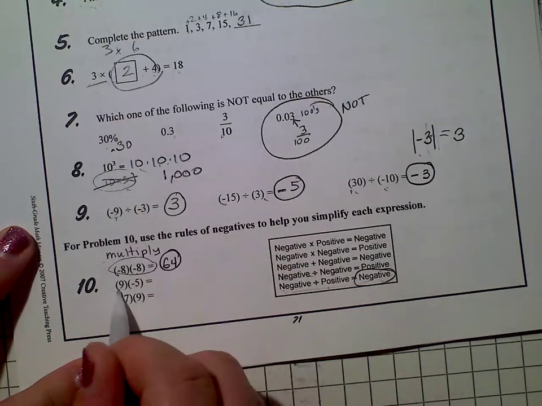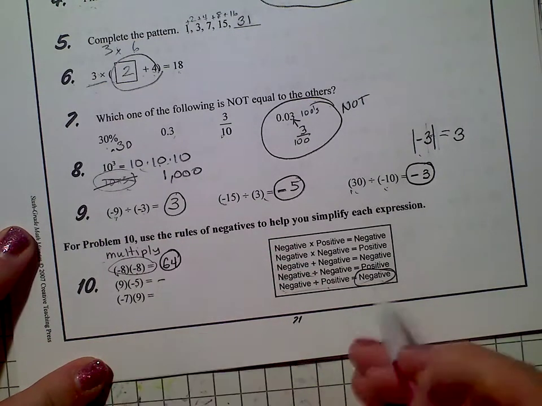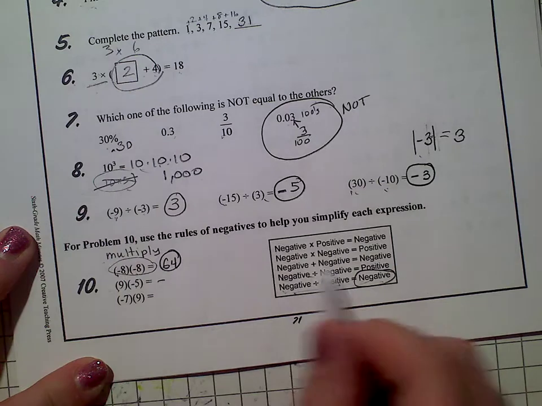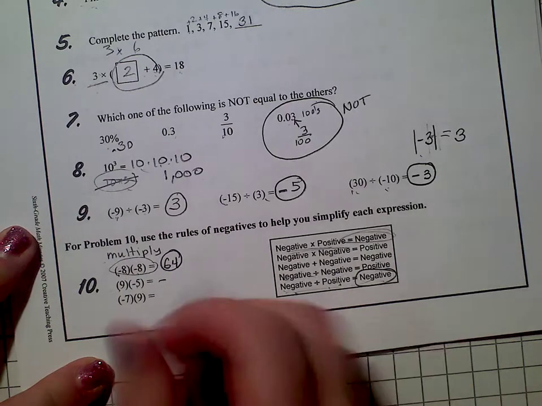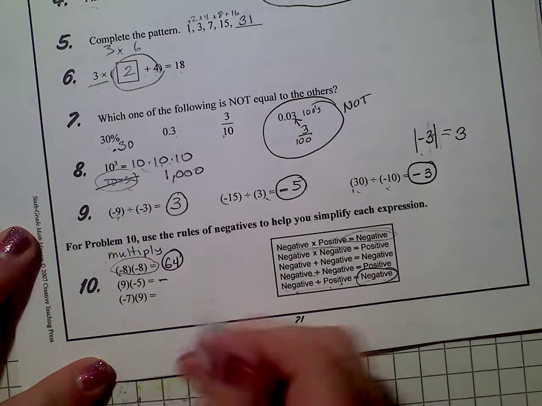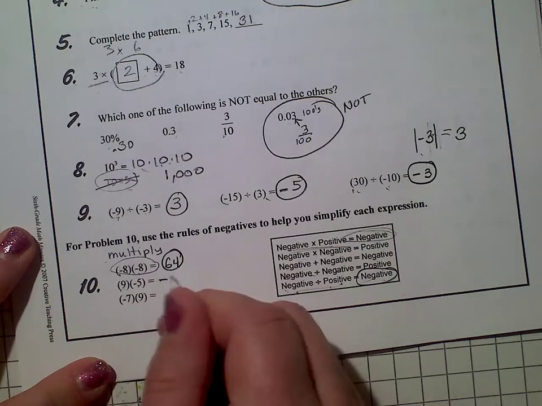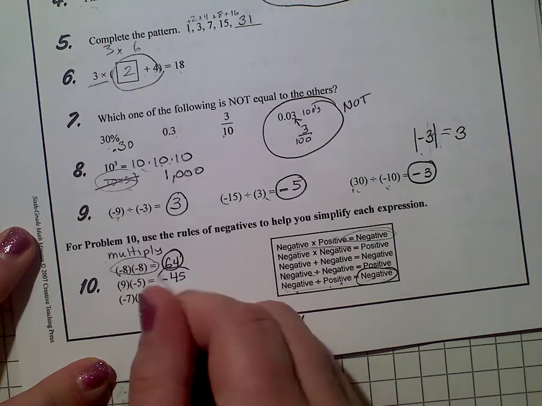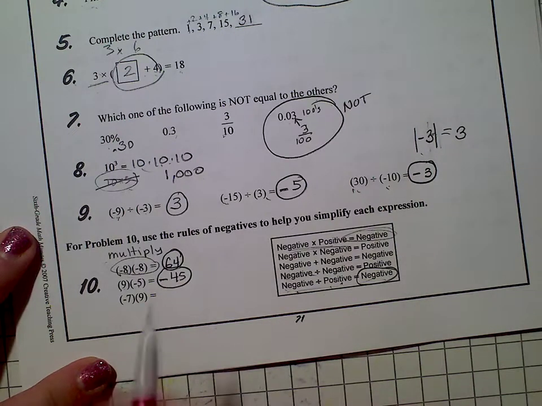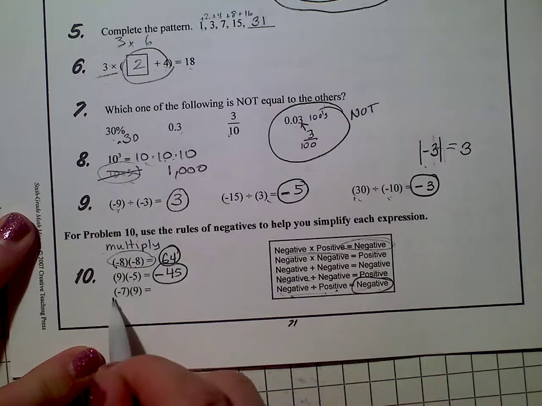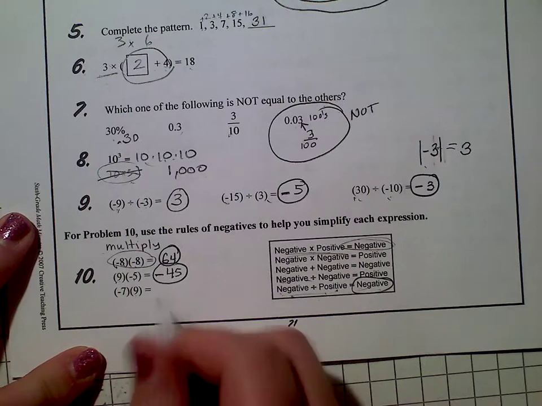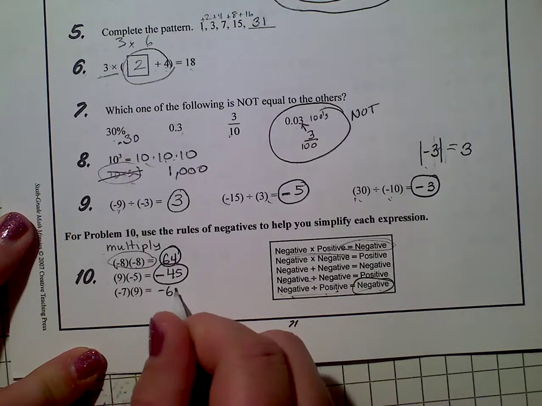I have a positive and a negative. When I'm multiplying, that is going to get me a negative. So I put my negative symbol there. And that's 5 times 9 is 45. So my answer. And then I'm going to come down here. Negative 7 times 9 is negative 63.